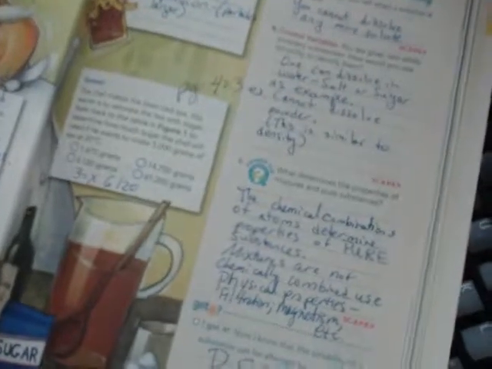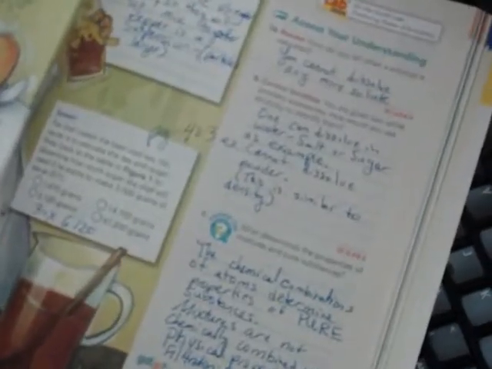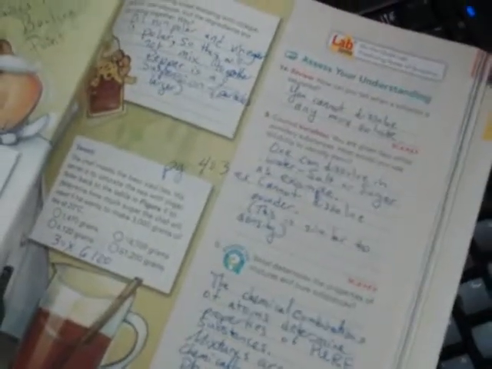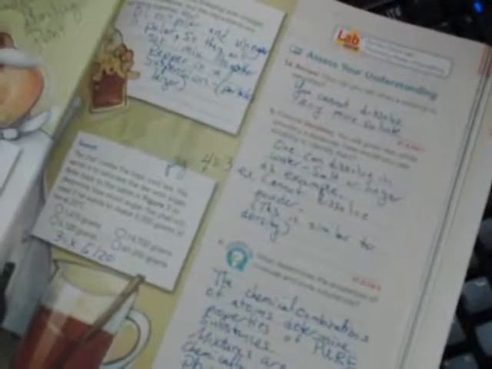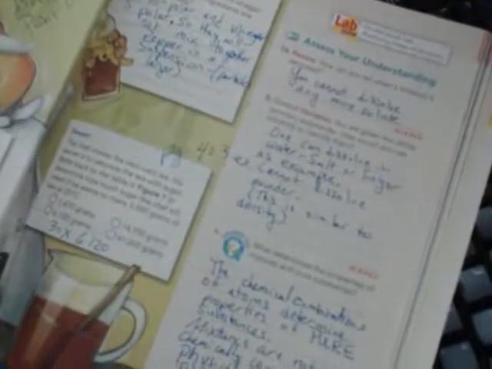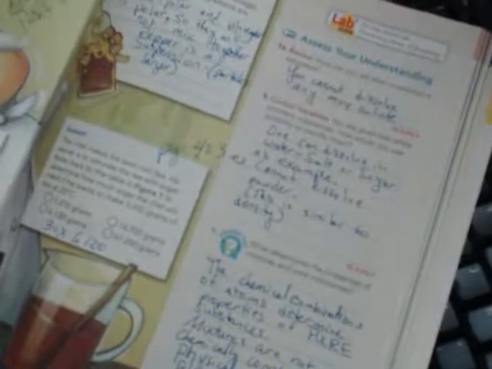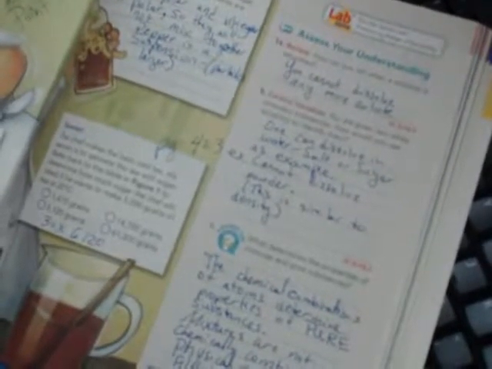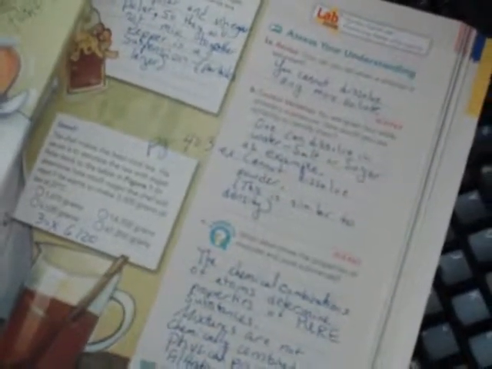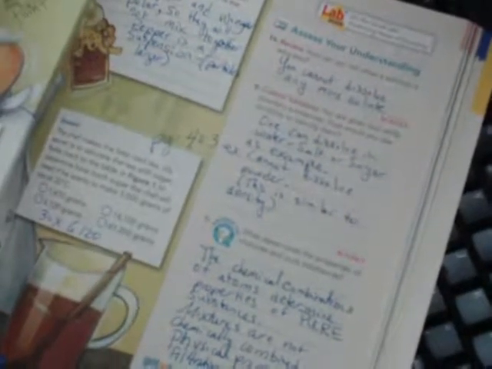Last one. It says, how can you tell when a solution is saturated? If it's saturated, that means there's too much in it, so you cannot dissolve any more of the solute. Kind of like keeping adding sugar to the tea. You can't dissolve anymore because there's so much sugar on the bottom. The only way you can dissolve it anymore is by adding heat.